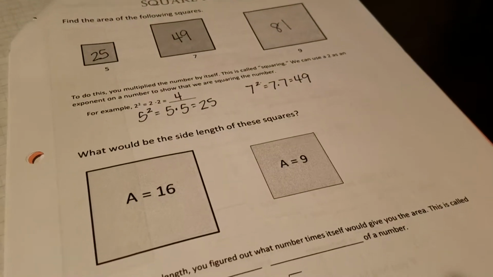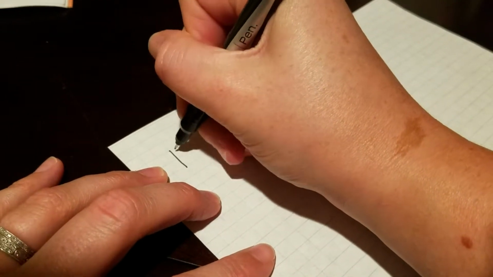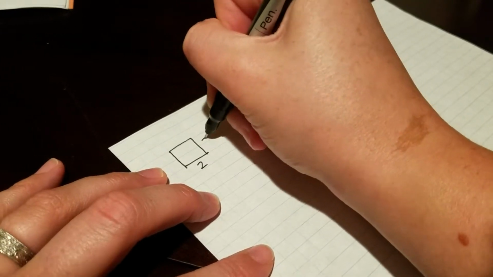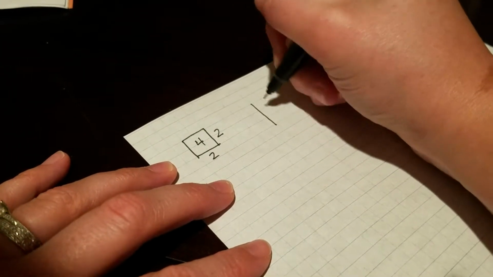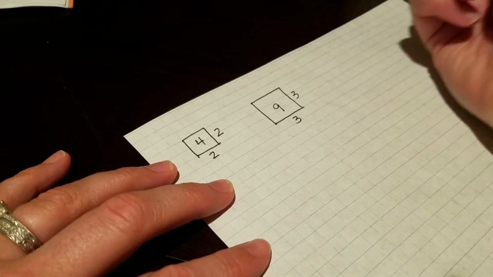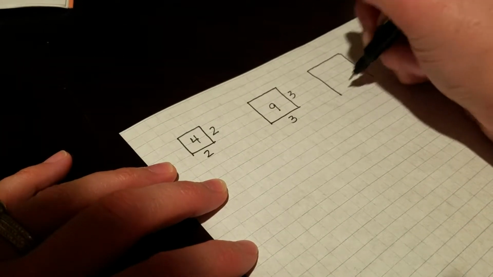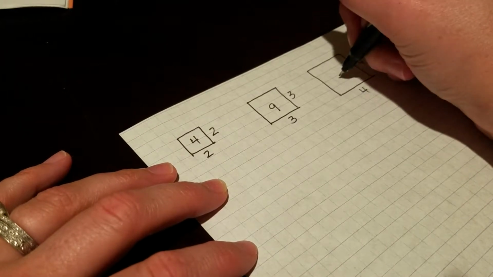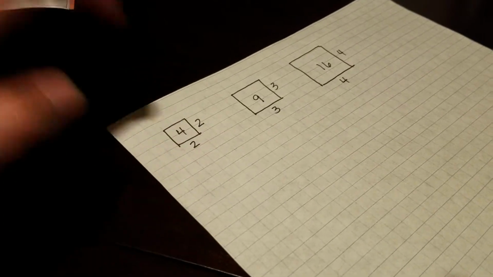So what I want you to do is think about the side length of these squares. We're going to do this a little differently, and I'm going to go to a piece of graph paper. First thing I'm going to do is draw a 2 by 2 square, and the area of this square would be 4. If I were to draw a 3 by 3 square, the area of this would be 9. And if I were to draw a 4 by 4 square, the area of this would be 16. What we just did was squaring the 2 to get this number inside here.